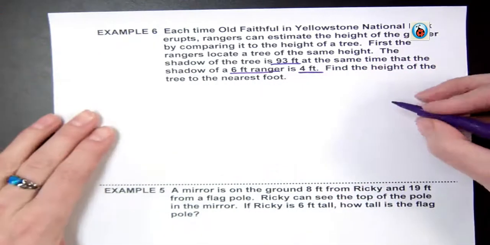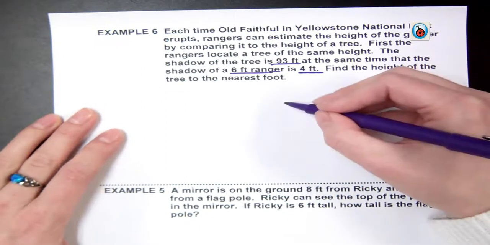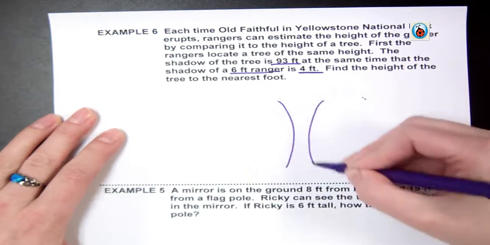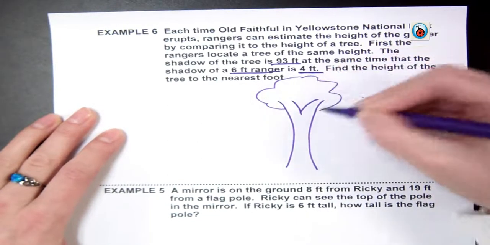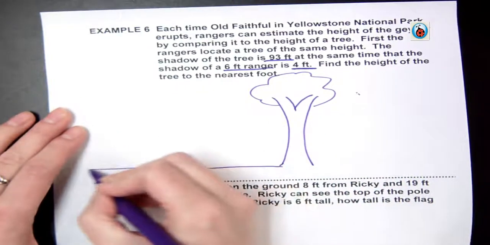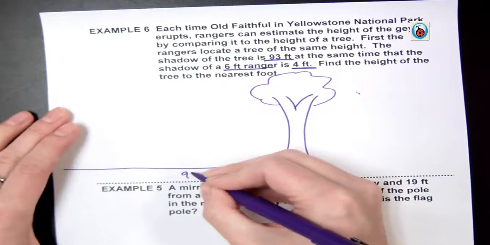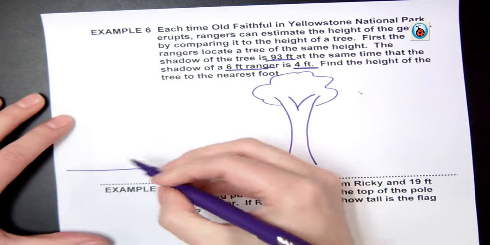And so here, again, we're going to draw and try to make a triangle. And so I have a tree, very tall tree probably, and a shadow coming out this way that is 93 feet long. This drawing is not going to be completely to scale, but we'll try.